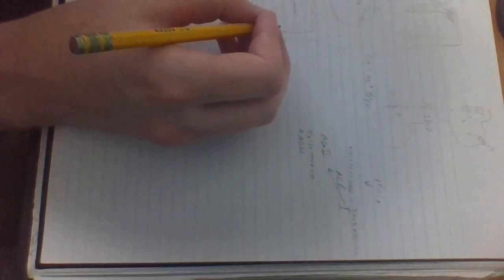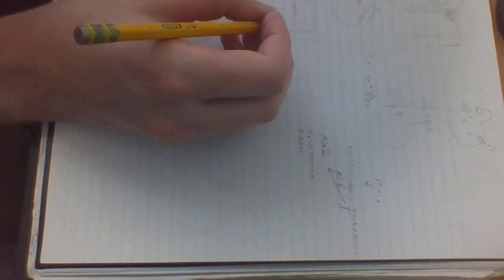ADH and this gradient are used to control the concentration of excreted urine by changing the permeability of water in the collecting duct. So ADH, when released, causes the collecting duct to become more permeable to water, and as water travels down this collecting duct, the surrounding concentrations of solutes draw the water out through osmosis.